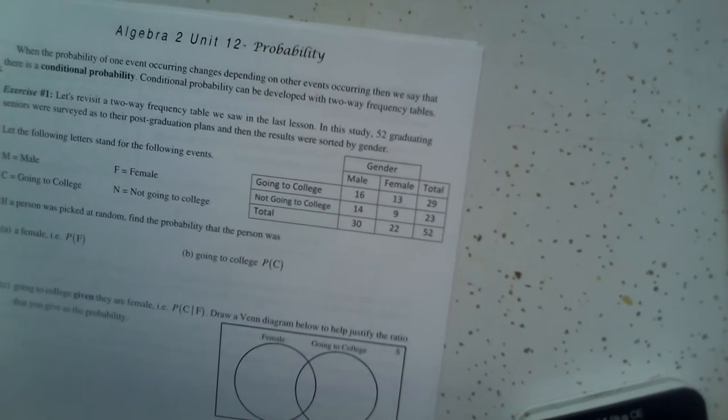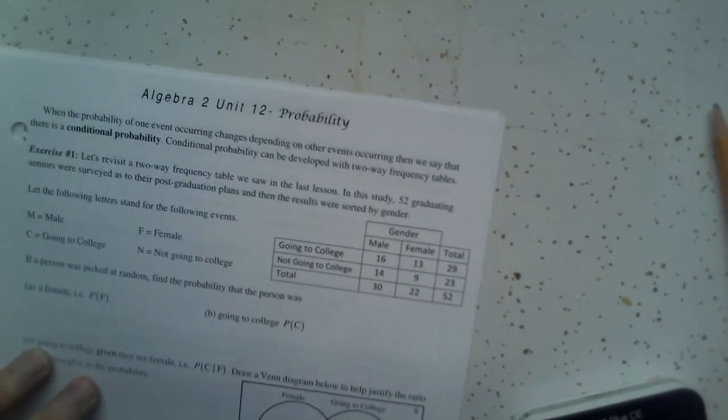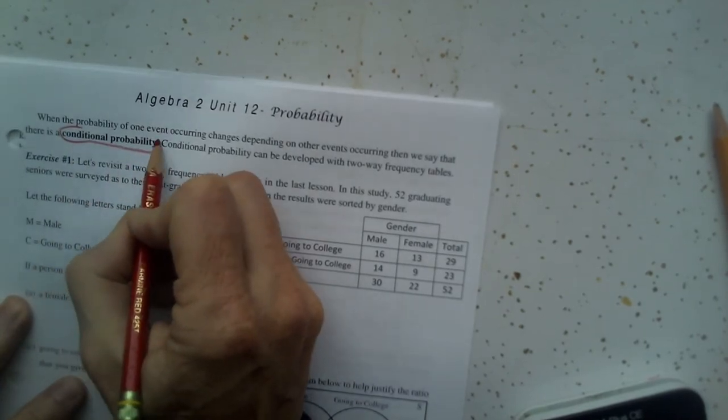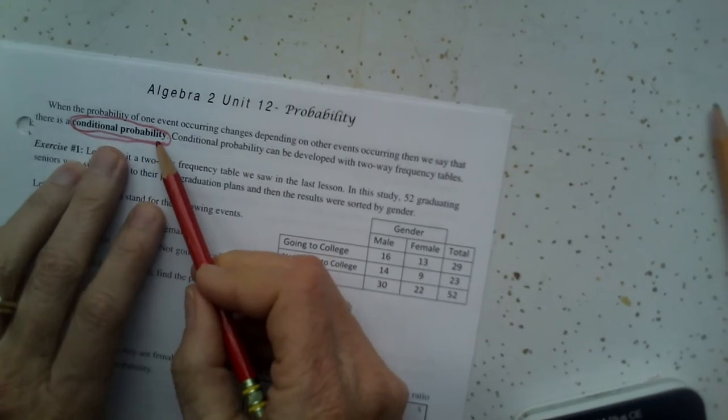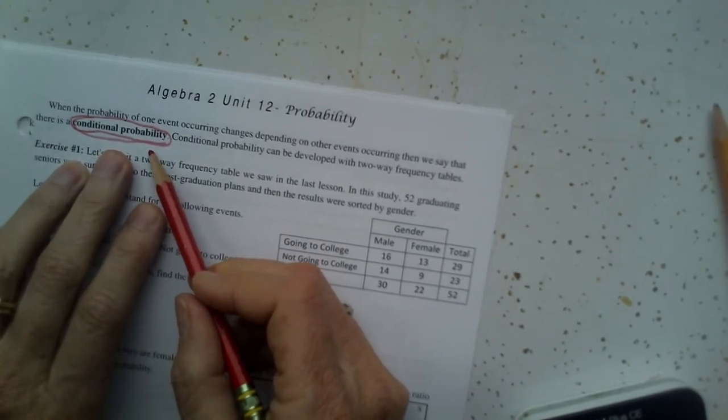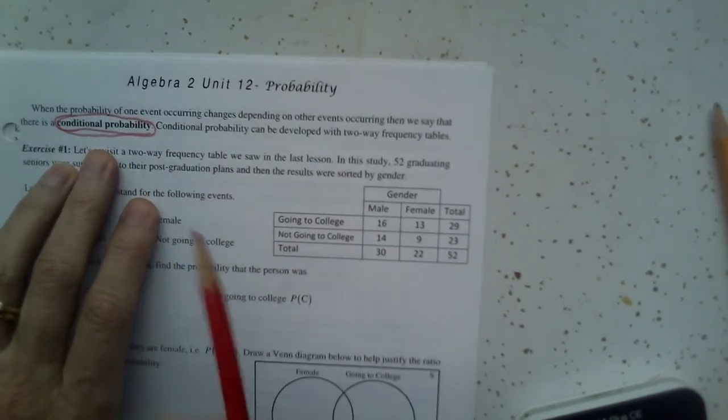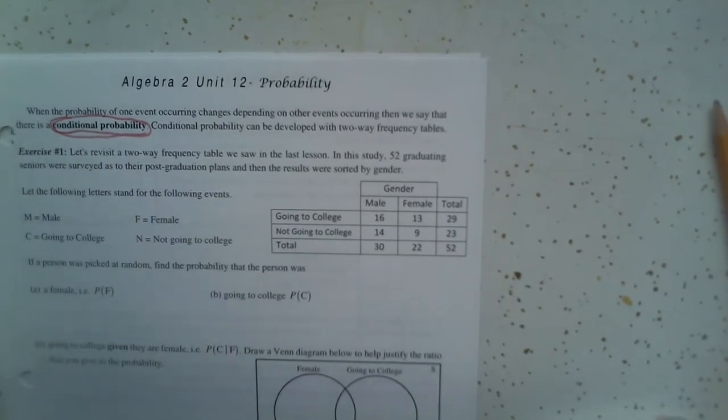Now we're going to learn a new concept today. This new concept is called conditional probability. Conditional probability has its own symbol. We're going to learn that symbol, and it has its own formula. So you're going to learn a new formula. So let's get started with this.